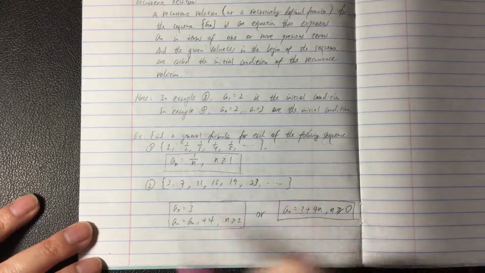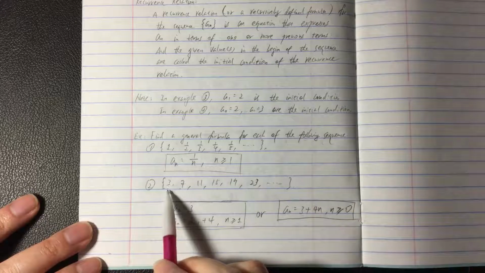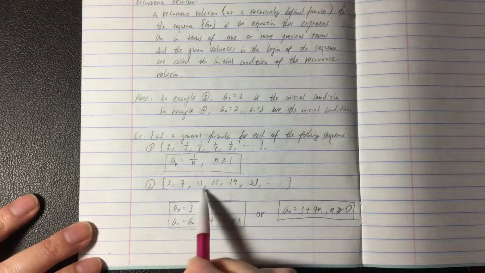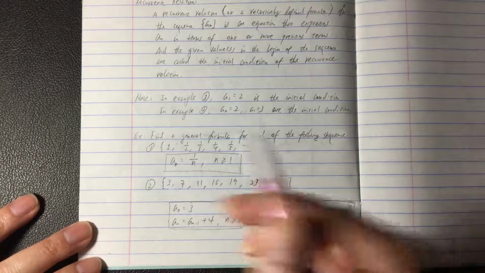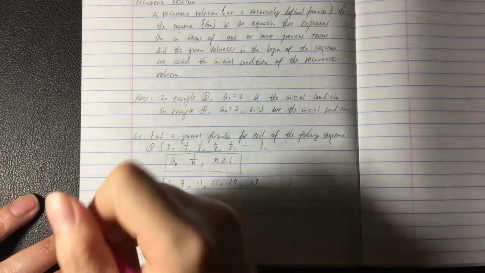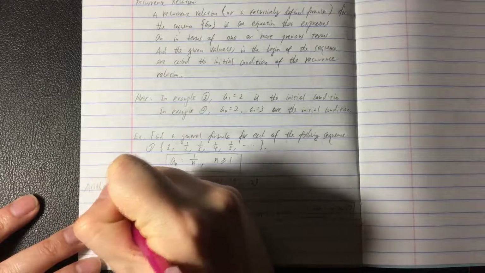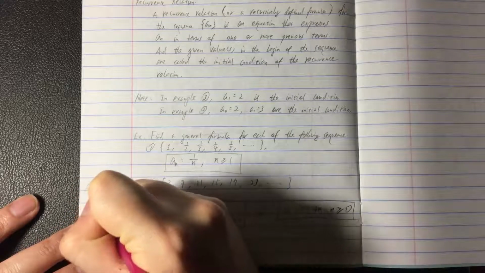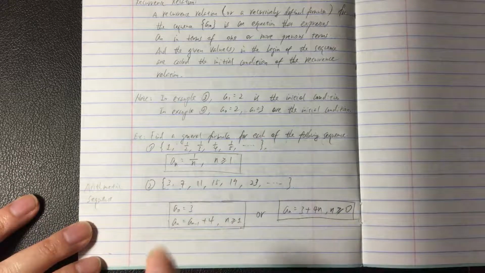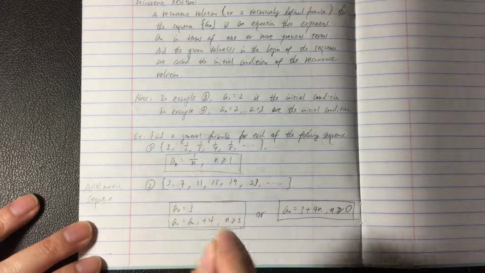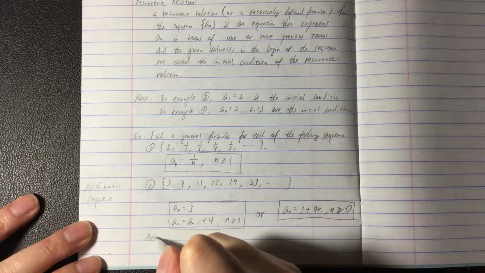And this is a special sequence. If we observe this sequence, we can see that the difference between any two consecutive terms is 4. This sequence has a name. It's called an arithmetic sequence. If the difference between any two consecutive terms is the same, the sequence is called an arithmetic sequence.